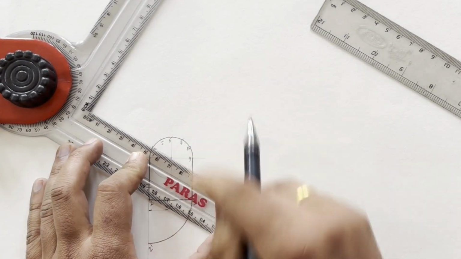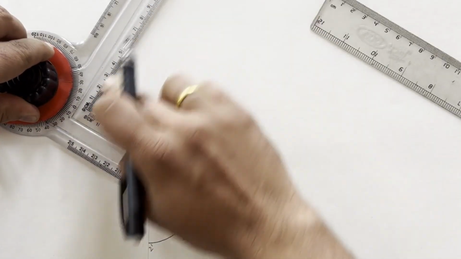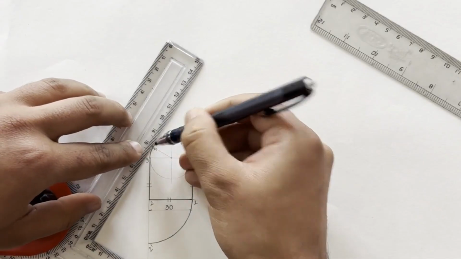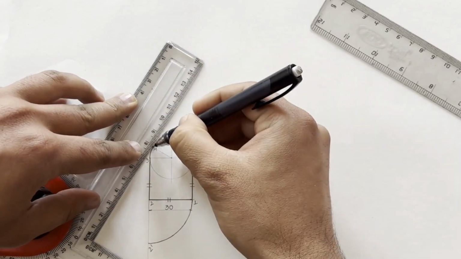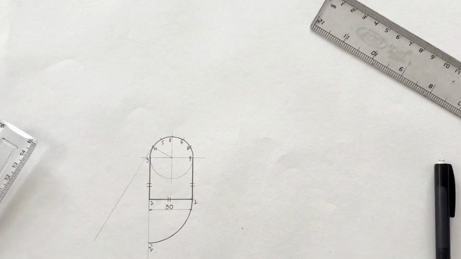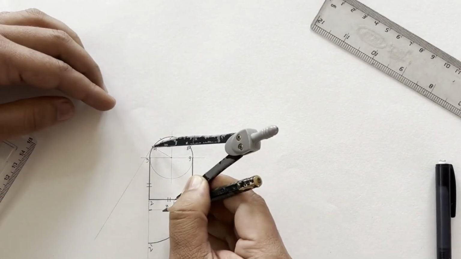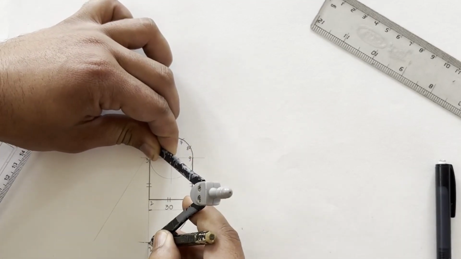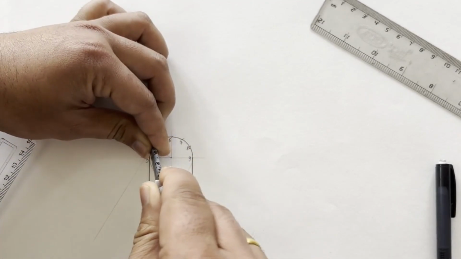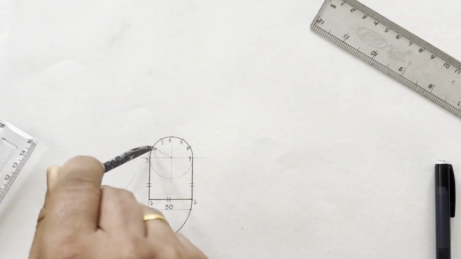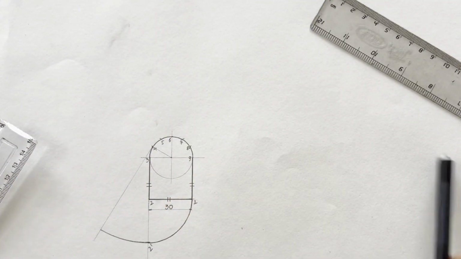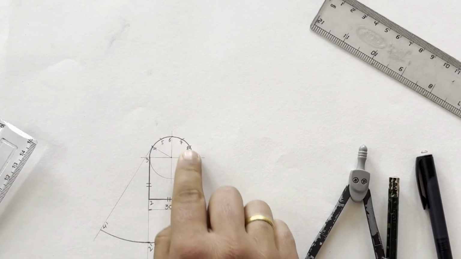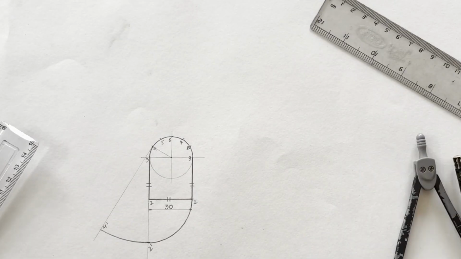First of all I'm going to make a normal and I'm going to use this as a tangent. Now with center 4 and radius 4-2 dash, sketch an arc up until this tangent from 4 and mark this as 4 dash. Now repeat the same process for all these labels in the semicircle.